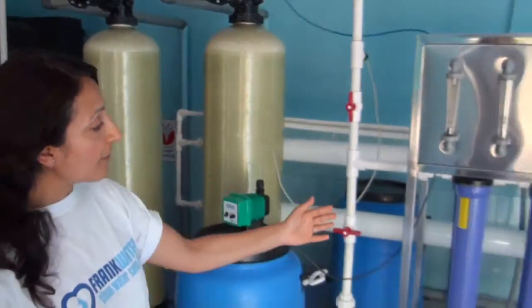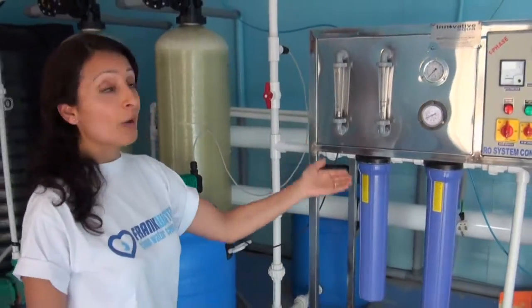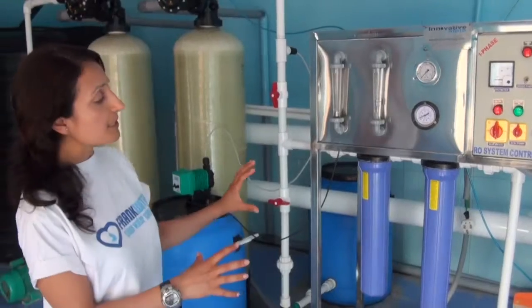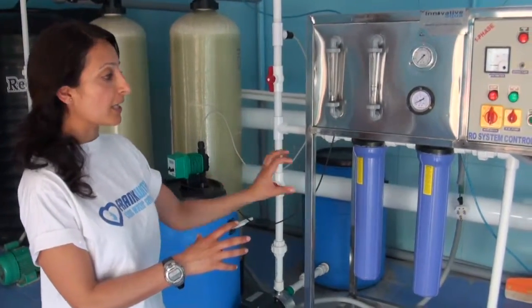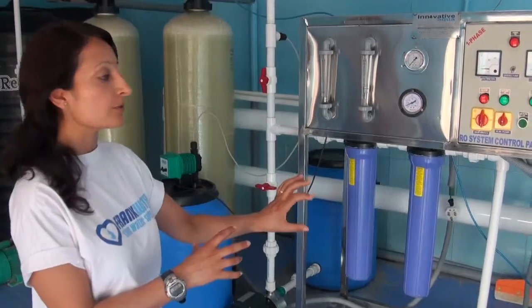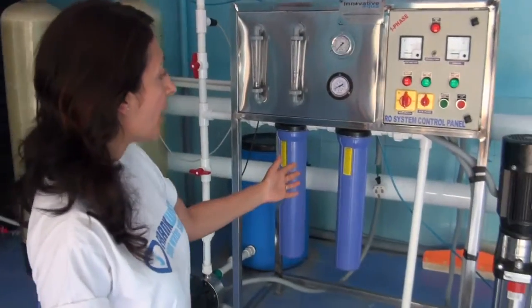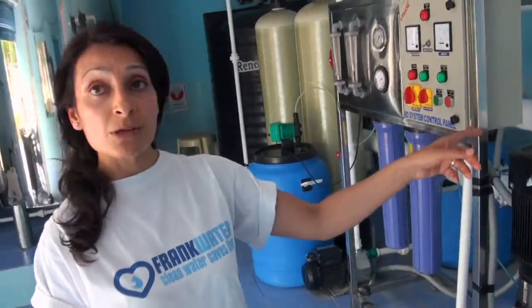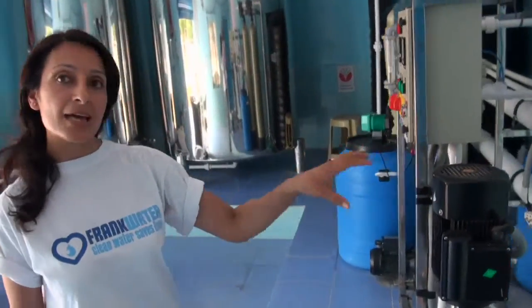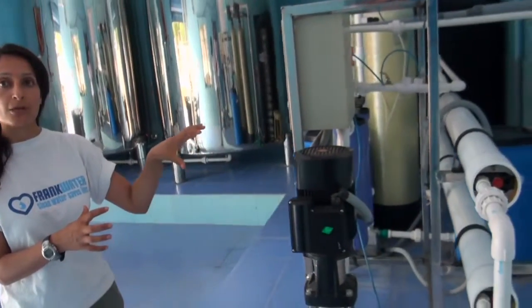And then what we have is the micron 5 and the micron 1. Like I said, the filtration process removes the bigger particles first of all, and then it goes into the smaller and smaller particles. So we have the 5 and 1 micron filters, and we shall move over to the reverse osmosis membrane, and that is really the heart of the filtration process.